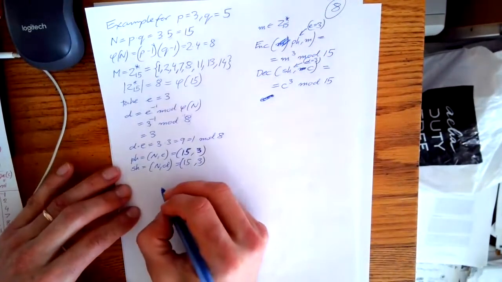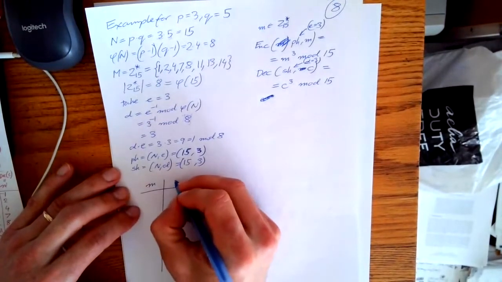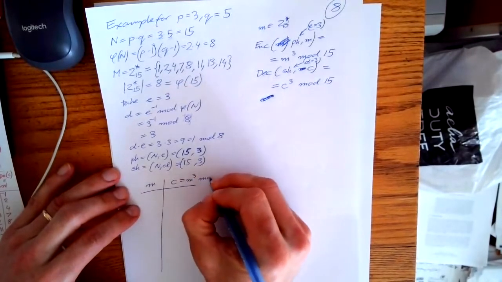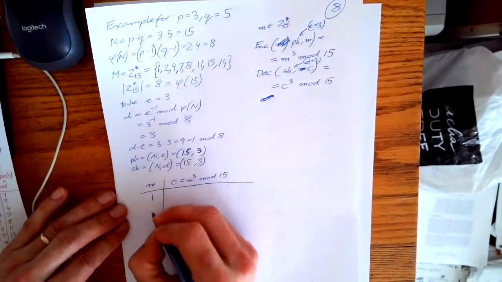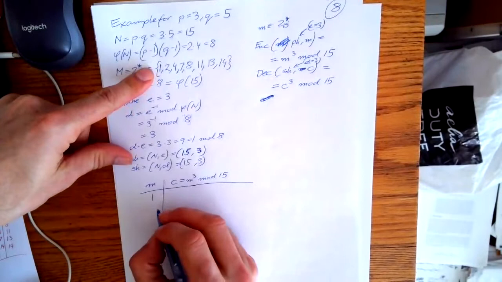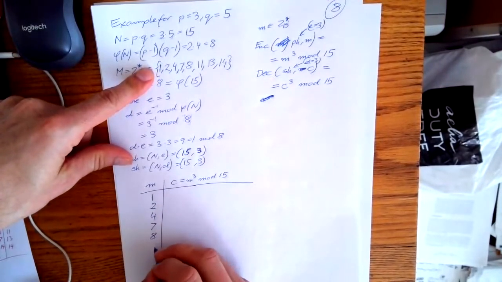So let's make a table of possible messages and the corresponding ciphertext, which is m to the 3 mod 15. So what are the messages in this message space? 1, 2, 4, 7, 8, 11, 13, 14.